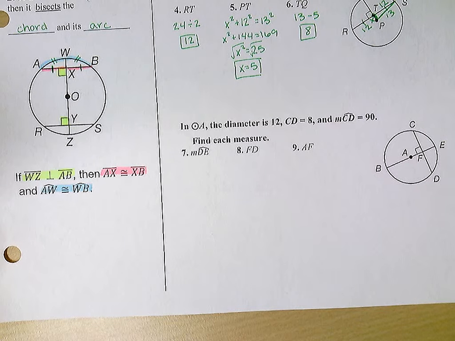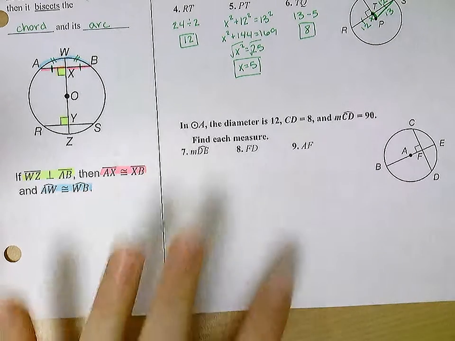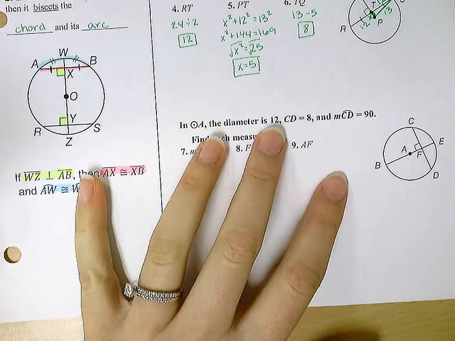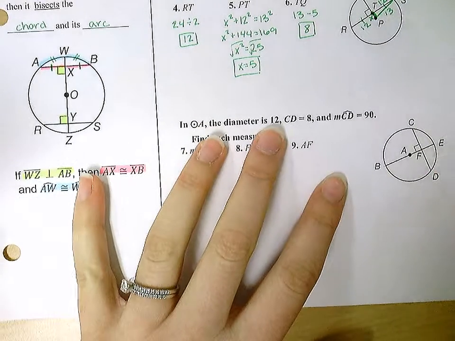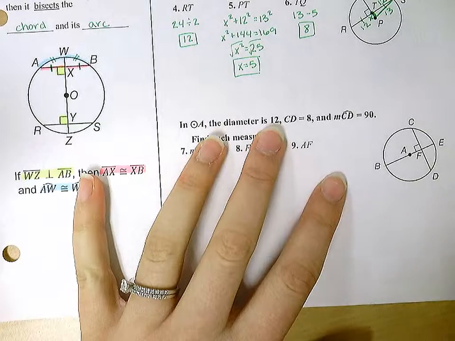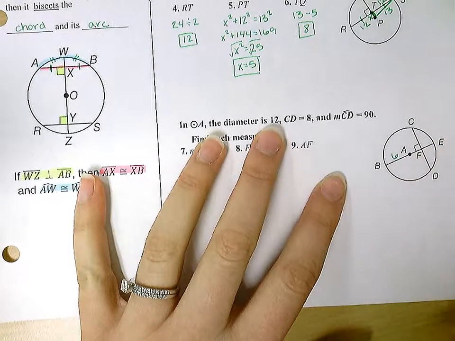Oh, yeah, I know. All right, so looking at number 7, when you read through the directions, you need to label your picture. Stop talking, pay attention now, please. You need to label your picture when you read through your directions. So the diameter is 12, right? So from B to E is 12. What does that make your radius? 6. Okay?